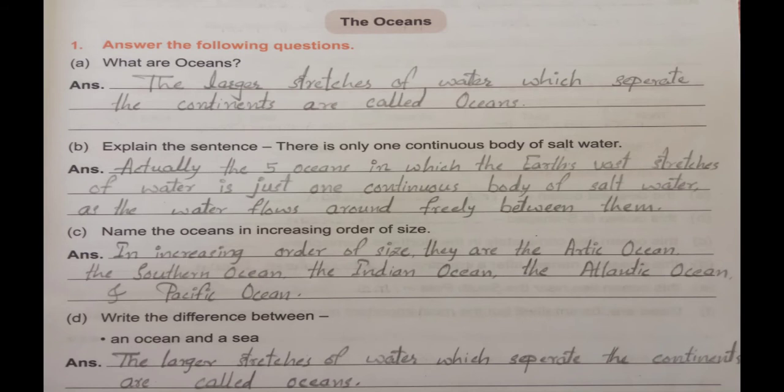In increasing order of size, they are the Arctic Ocean, next the Southern Ocean, and next the Indian Ocean, and the Atlantic Ocean, and the Pacific Ocean.